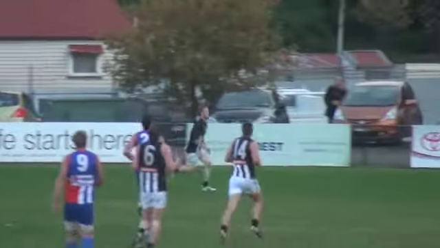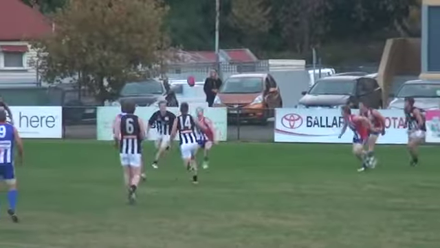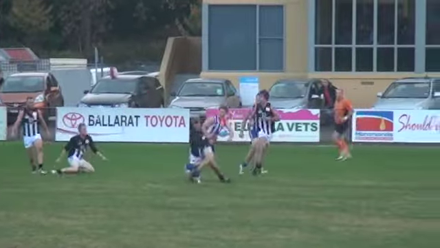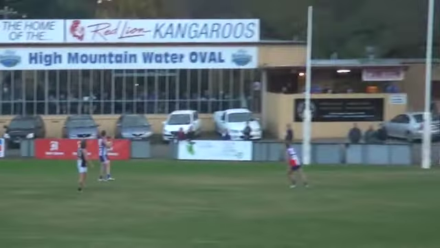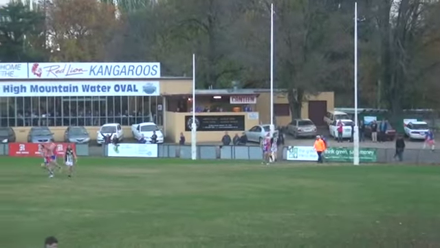Open the door for Hine. Just on the little left boot. Went looking for Brady. Couldn't complete the mark. Terrific handball. A string of handballs to Whittaker. Now back to Delaney. Off a step. He can settle it up and he can kick the goal from 40 out.